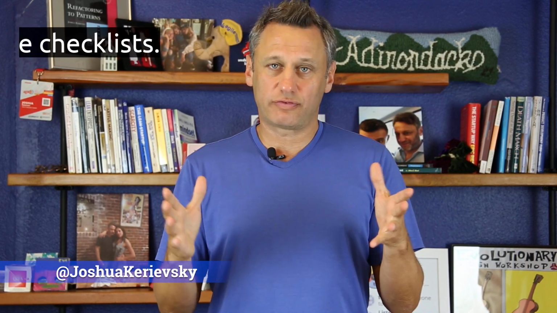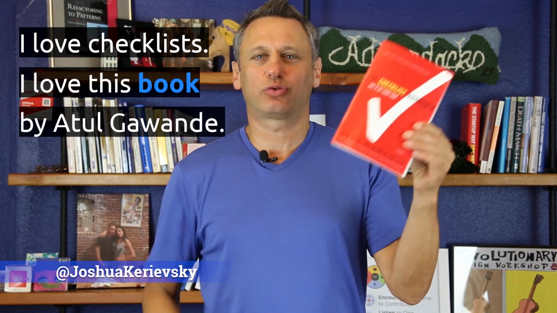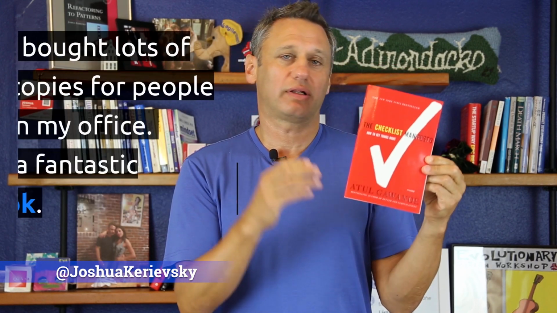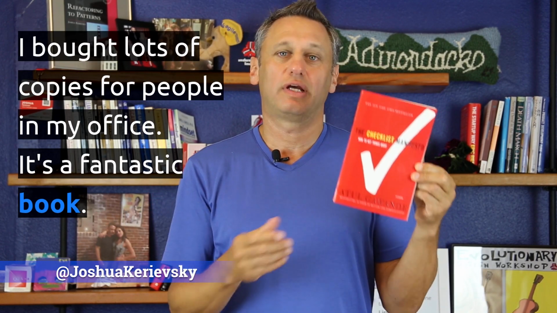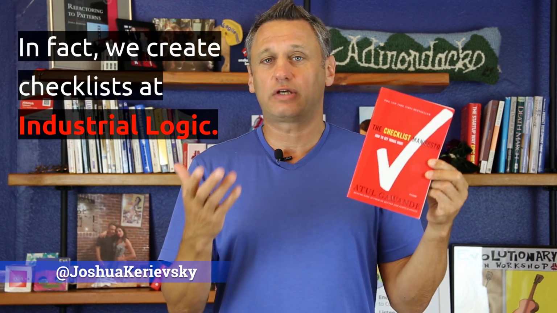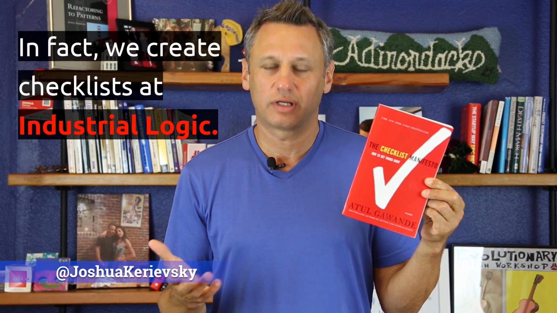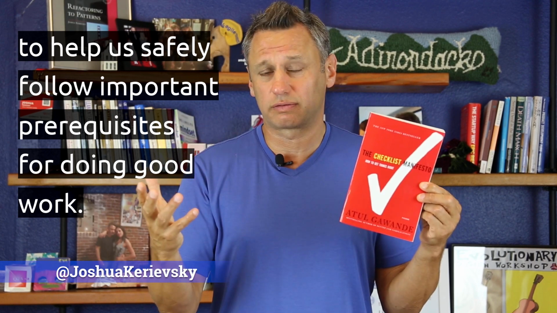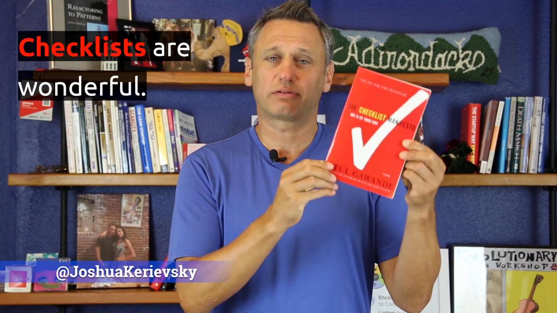Are checklists bad because I mentioned them in the context of maturity models? No. I love checklists. I love this book by Atul Gawande. Do you know this book? If you don't, you should read it. Wonderful book called the Checklist Manifesto. I bought lots of copies for people in my office. It's a fantastic book. And in fact, we create checklists at Industrial Logic to help us safely follow important prerequisites for doing good work. Checklists are wonderful.